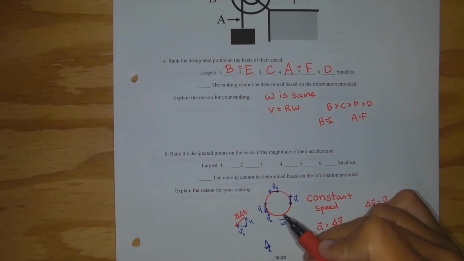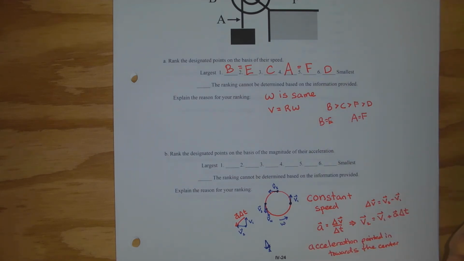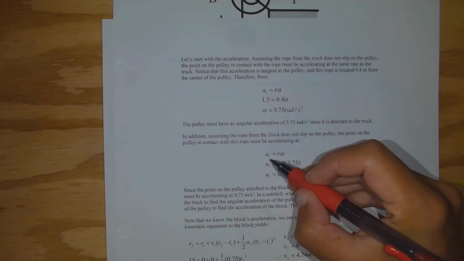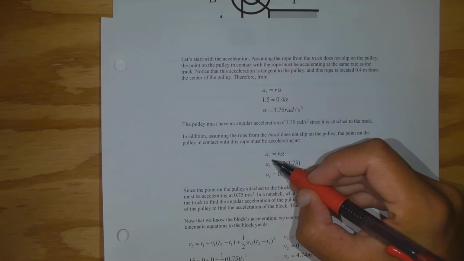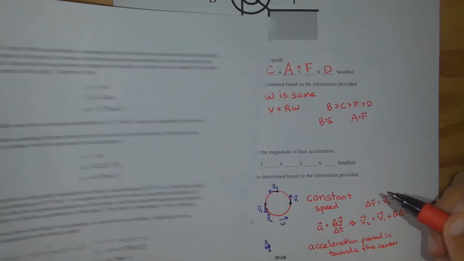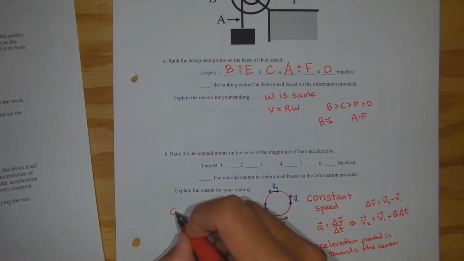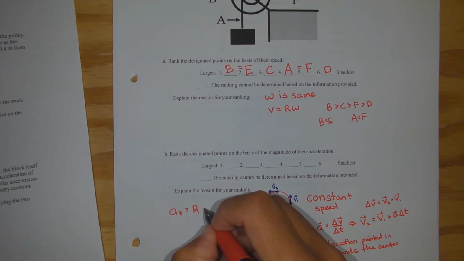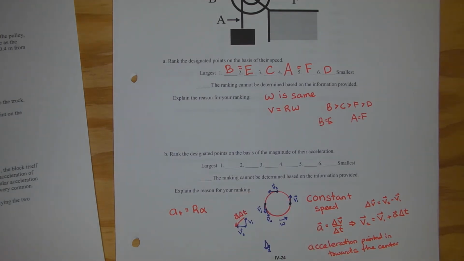If our object here is speeding up or slowing down so that the angular velocity is changing, then you also have angular acceleration. So the angular acceleration gives you one component of the acceleration. This is the tangential component. This component of acceleration is tangent to the circle. So we have the tangential component of the acceleration, which is equal to the radius times the angular acceleration. We also have another component.